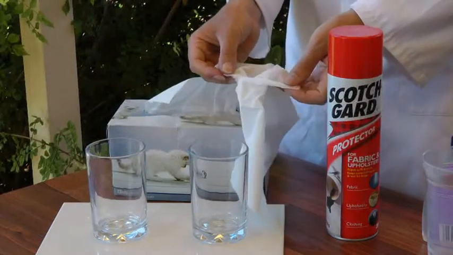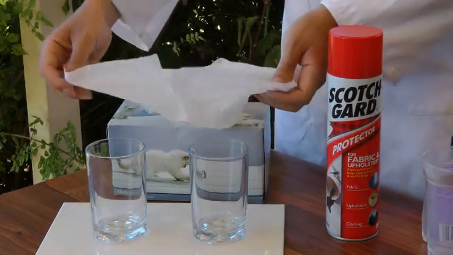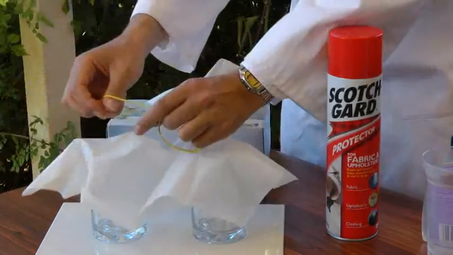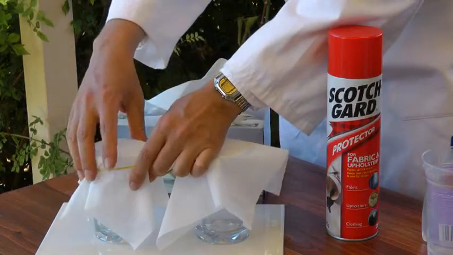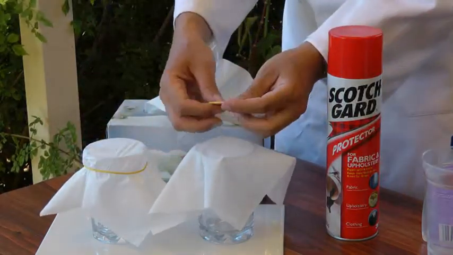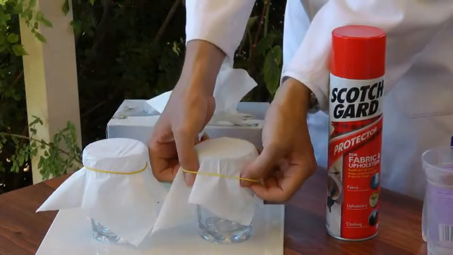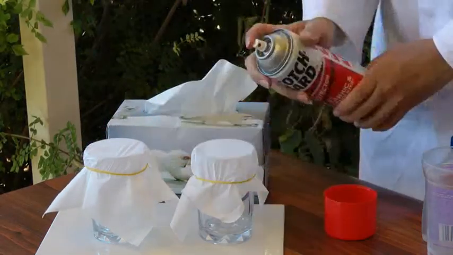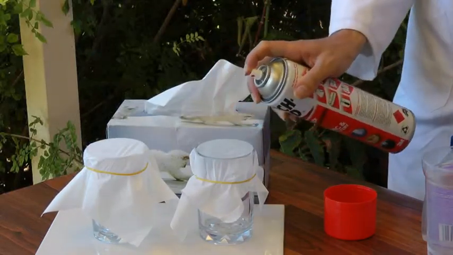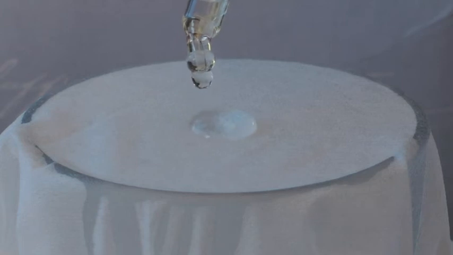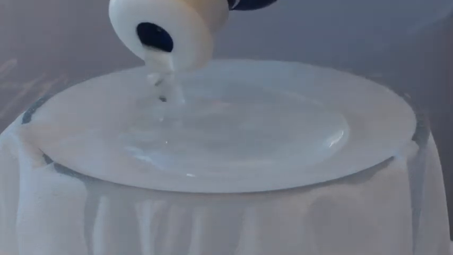Scotchgard is a waterproofing substance that is hydrophobic, meaning that water is not significantly attracted to it. 2 glasses may be set up, with 1 ply of tissue paper placed over the top and rubber bands used to secure each. Scotchgard, when sprayed over a single ply tissue, makes it capable of holding more water than an untreated tissue. An untreated tissue becomes wet and allows water to pass through, whereas a treated tissue will hold quite a large amount of water until the structural integrity of the tissue is breached.